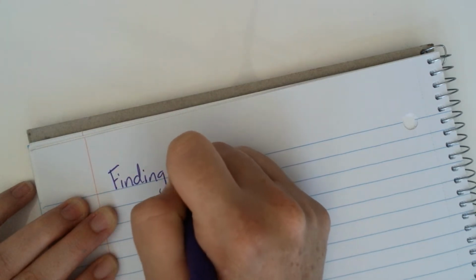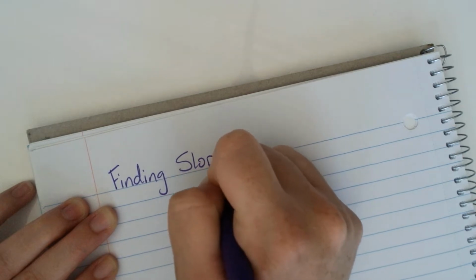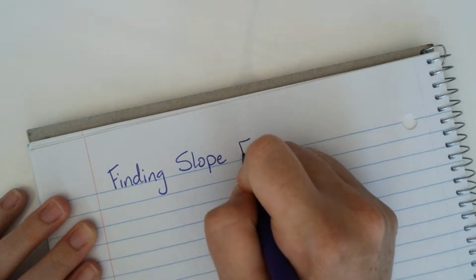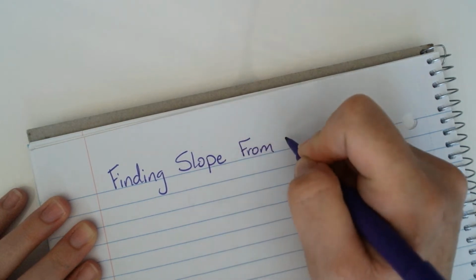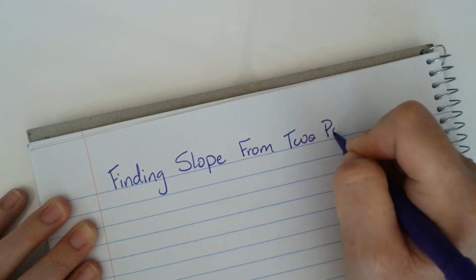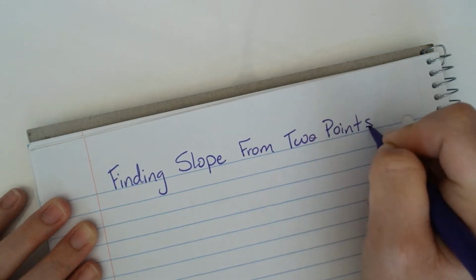Right, go to the next blank page in your journal. Today we are going to work on finding slope between 2 points. So we're going to write that up at the top as our title. Finding slope from 2 points.